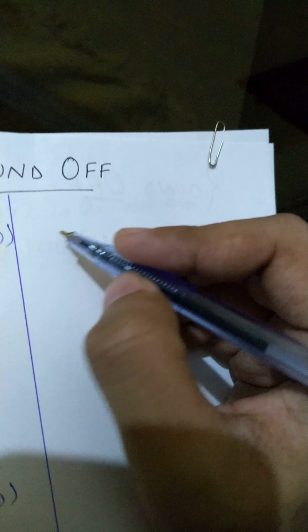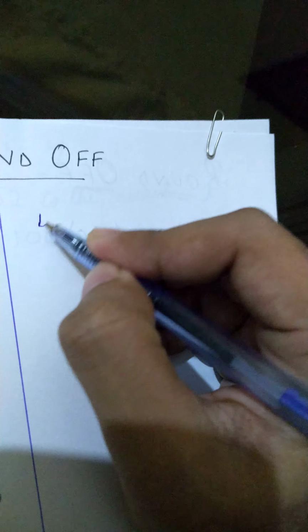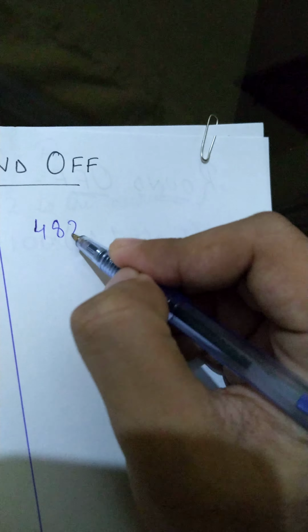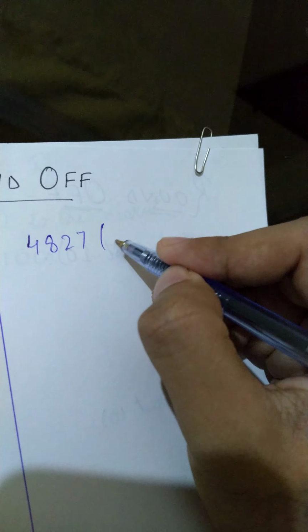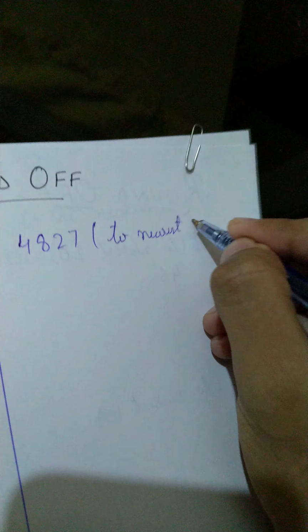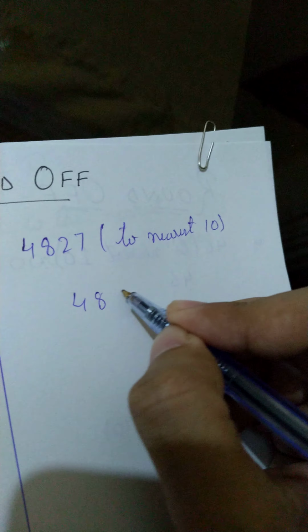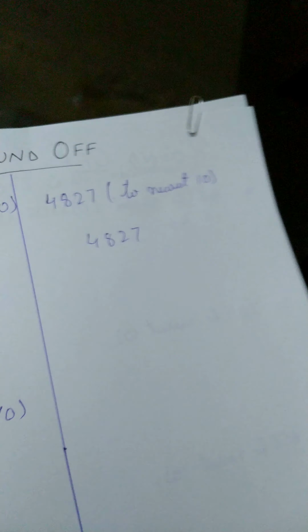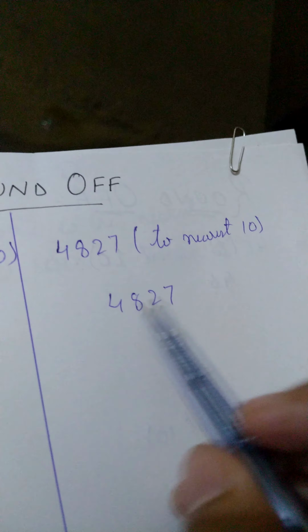Now let's move on to some more examples. Let's take a bigger number. This time we will go for a bigger number, let's say 4827, and we will be rounding off to the nearest 10. I'm writing this number here again, 4827, and first I have to identify the place.